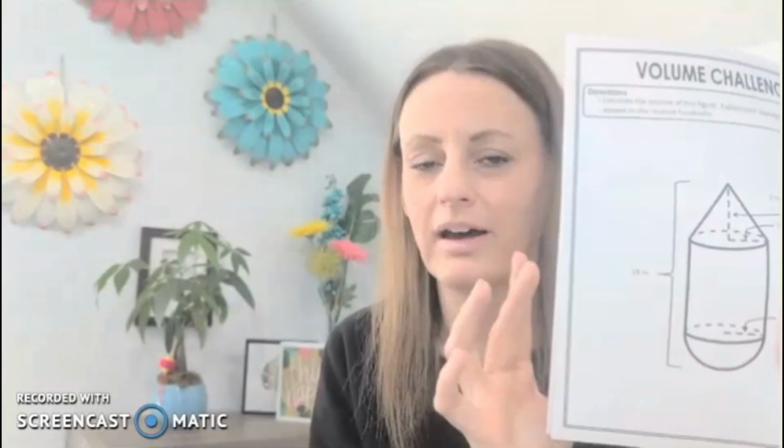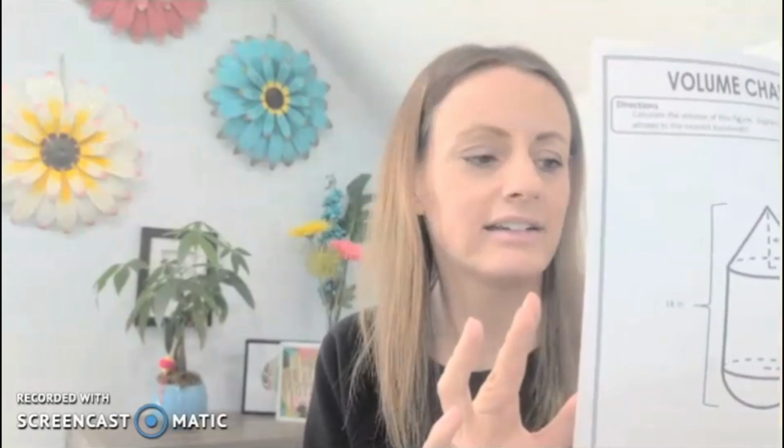And then I really like this cool activity where they find the composite volume of this shape. And yeah, anyways, I will put the link down in the description if you want these.